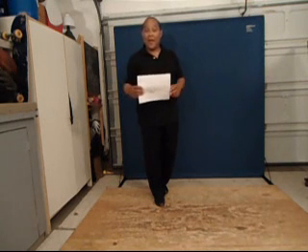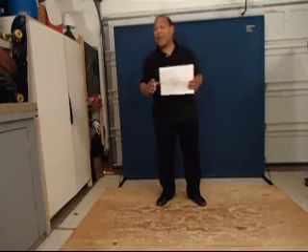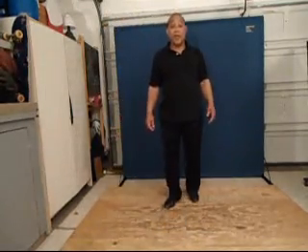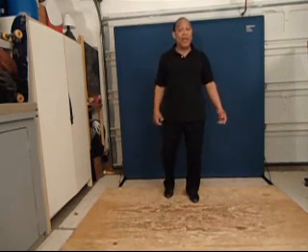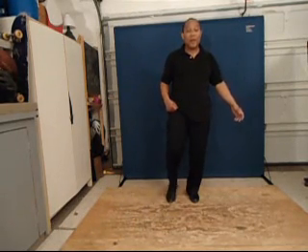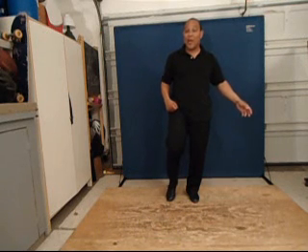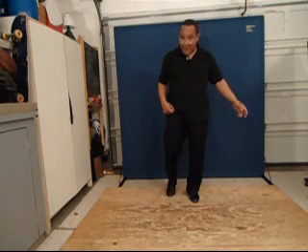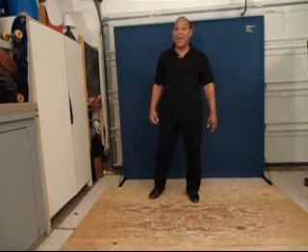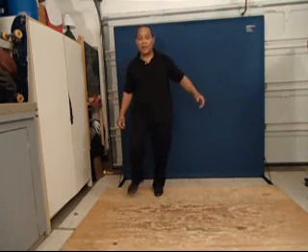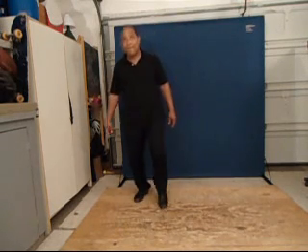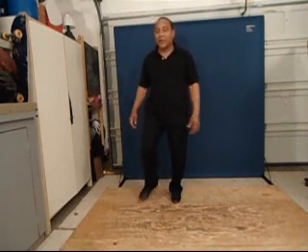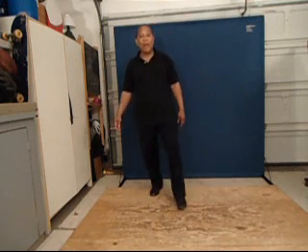Okay? Alright. Now you can make this traveling time step even more complex if you want to try it. Instead of going shuffle step, you can go brush heel, flap. So it would go like this. Let's do it one way. So practice that. Shuffle step, shuffle step, shuffle step. Now we're going to put the heel down.